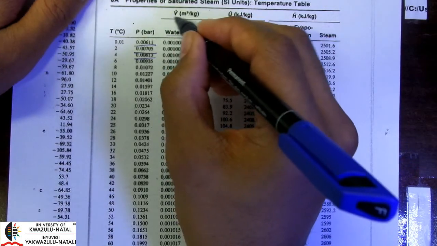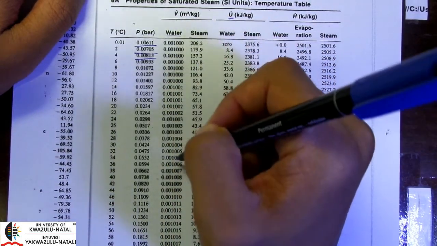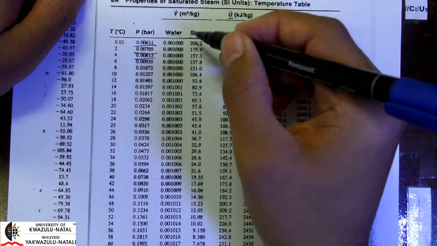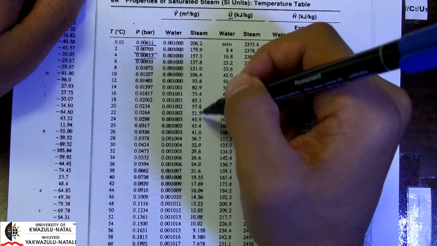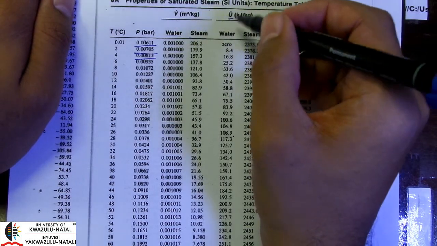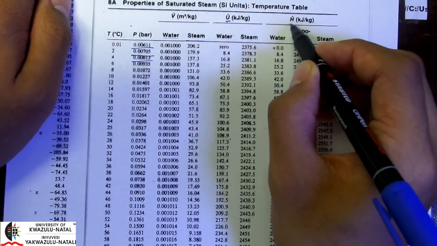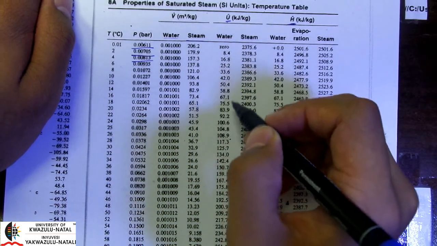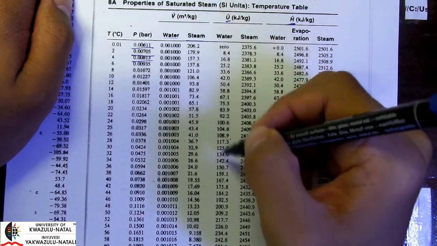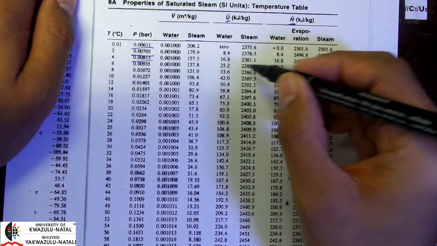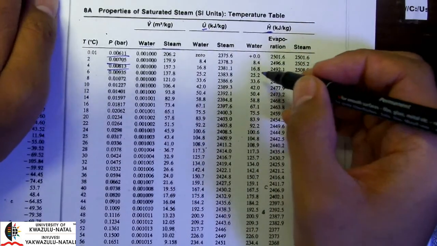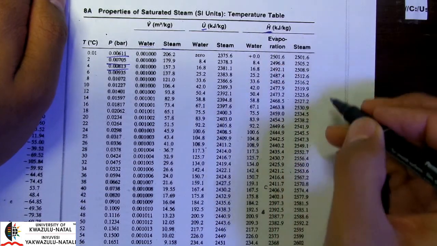And as you can see, in the case of specific volume, we have a very low volume for liquid water, saturated liquid, but once it becomes saturated vapor, there is of course a significant volume expansion. And again for the internal energy as well as the specific enthalpy, you see we have a very low energy for saturated liquid and a comparatively very high energy for saturated vapor. And this is the same for our liquid water here for our enthalpy.